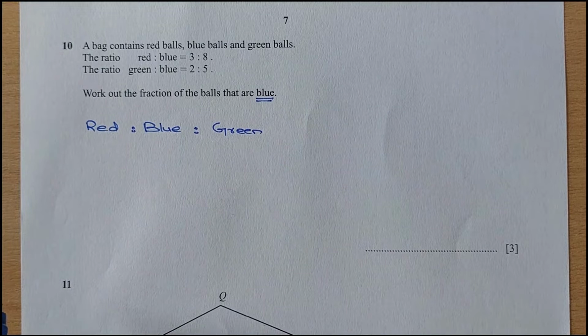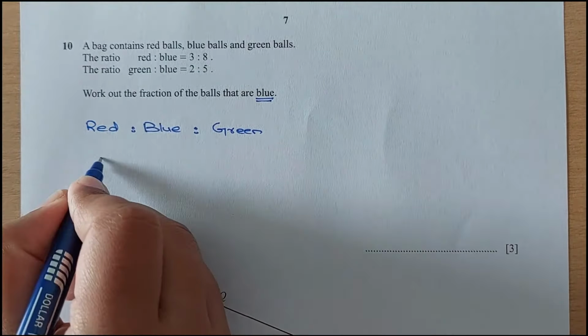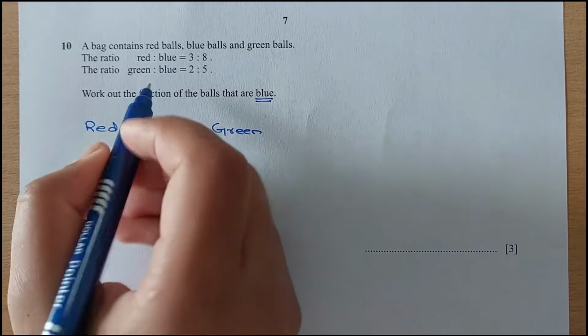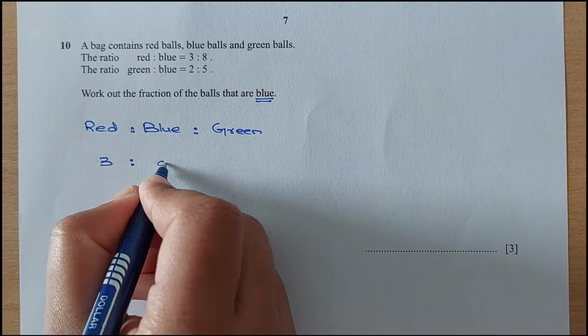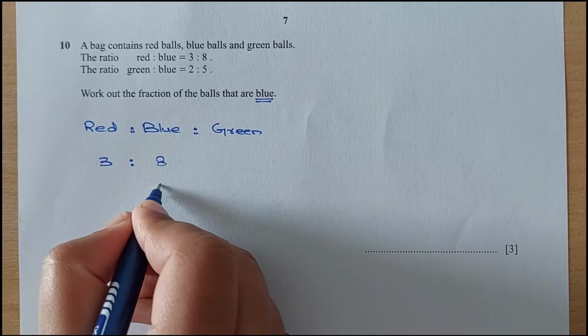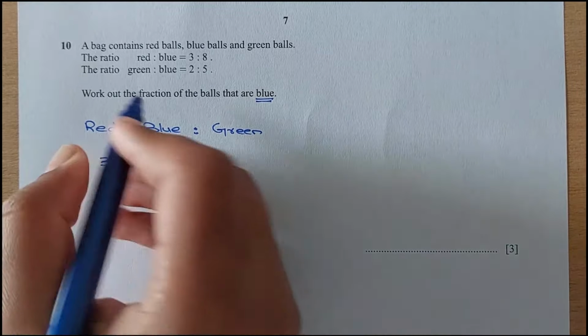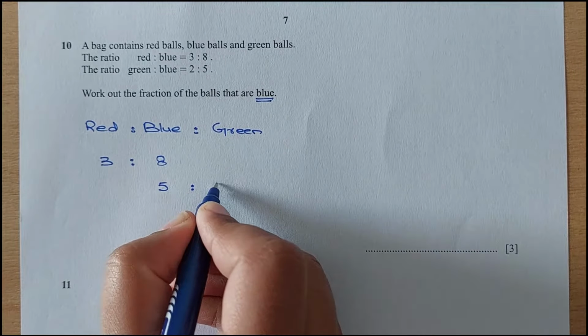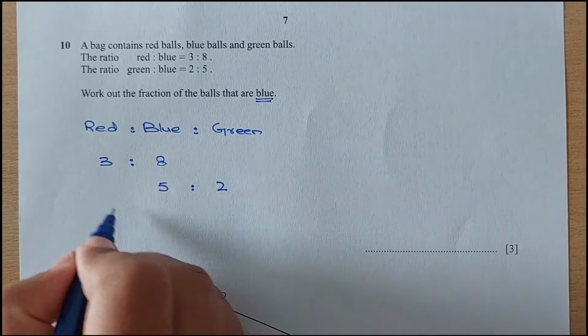Right. Okay, so the red ratio is 3, blue is 8, right? Again the blue is 5, the green is 2, the first one is green, right?